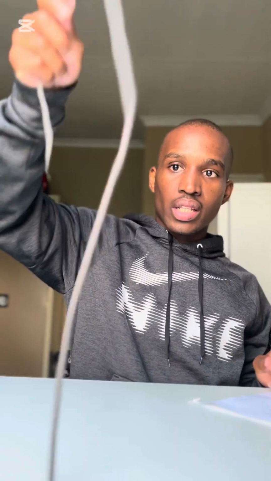So what happens is that the wave moves forward and the particles move up and down while the wave is moving forward. So I'll make a demonstration of what happens in a transverse wave. So this is what happens, and you can see the rope moves up and down. So the particles move up and down while the wave is moving forward.